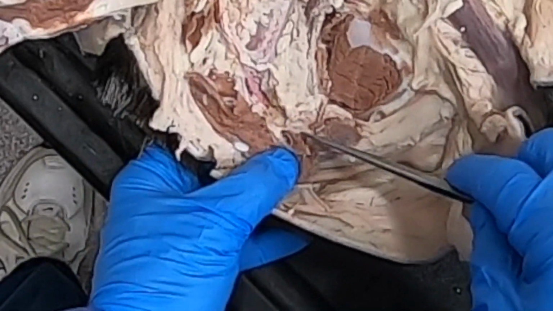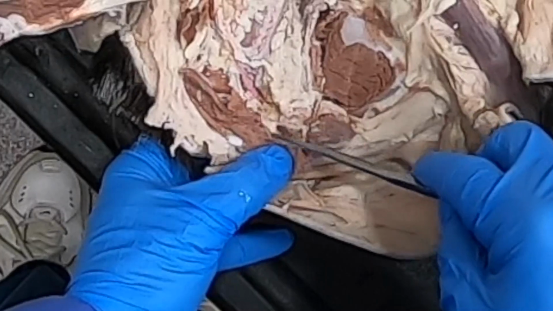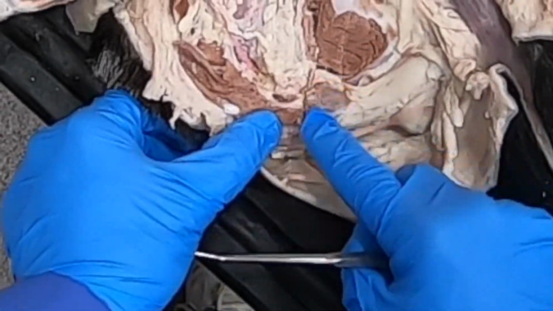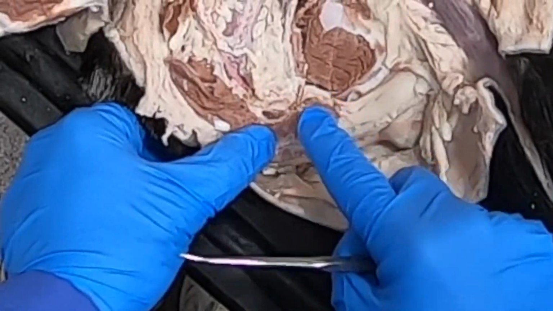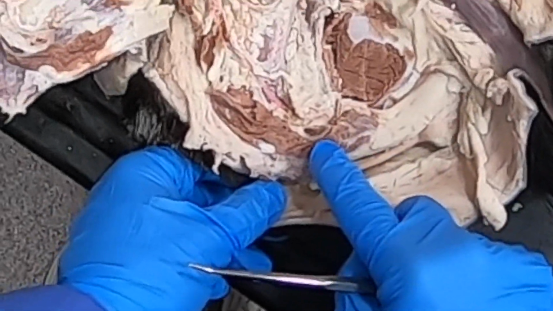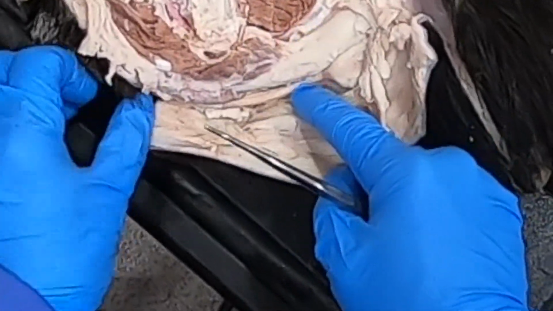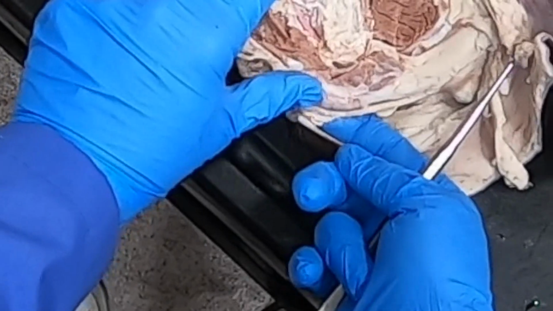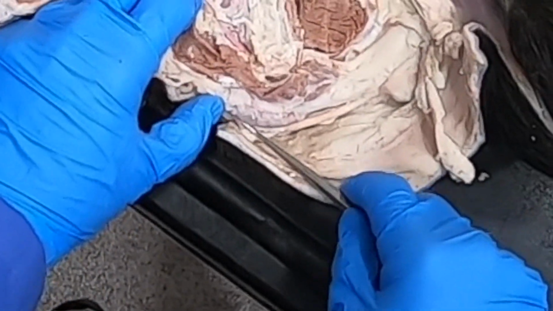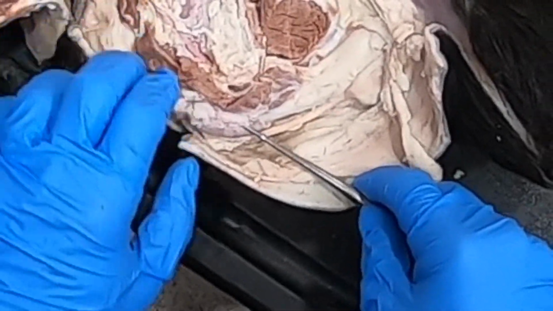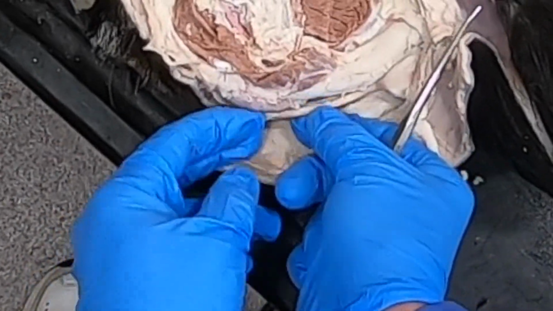We have cut the crus of the penis here, which is covered by the ischiocavernosus muscle. We see back here the bulbospongiosus muscle. This is the root of the penis.